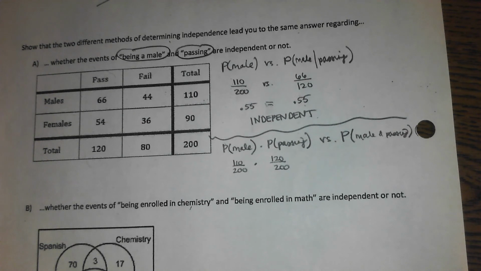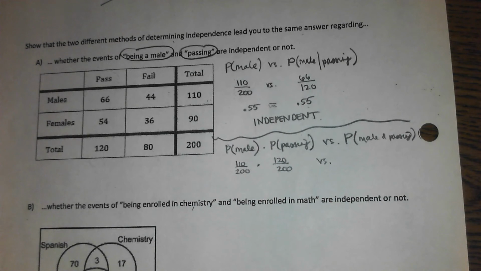Yes? The 200. And then we're going to compare that to the chances that someone was a male and passed. Haley? Out of what? No. This is not a given probability. This is just of all the people surveyed, how many of them were male and passed? 66 out of 200.